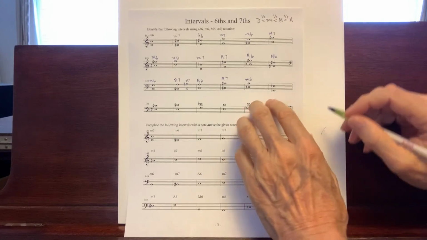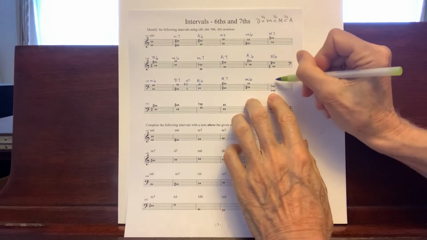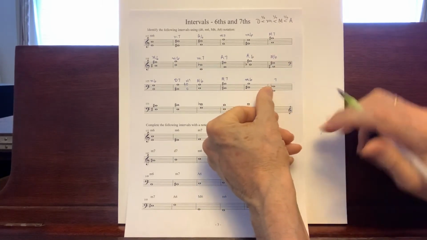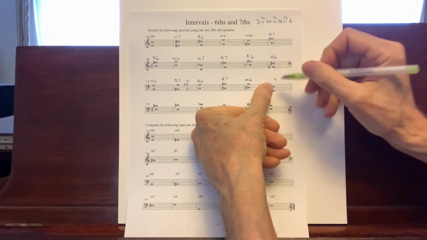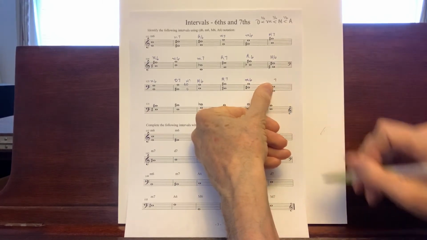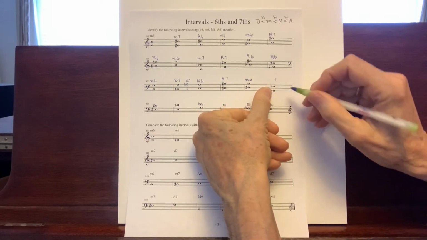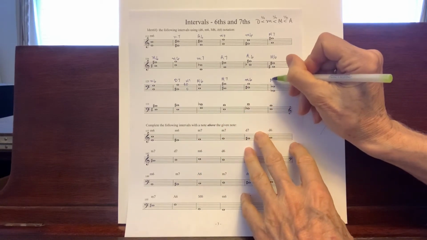All right, and this is F flat to E flat. Well, this is some kind of seventh. There is no F flat scale, but I know that F, let's get rid of both of these. I know that F to E is a major seventh because I know my F scale. So if I flat the F and I flat the E flat, it's still a major seventh.